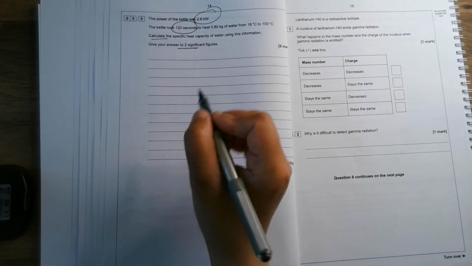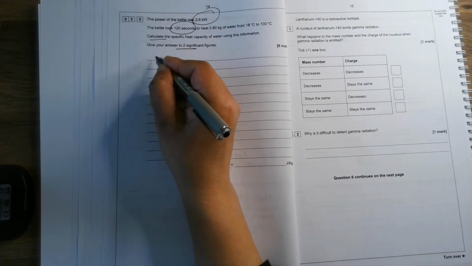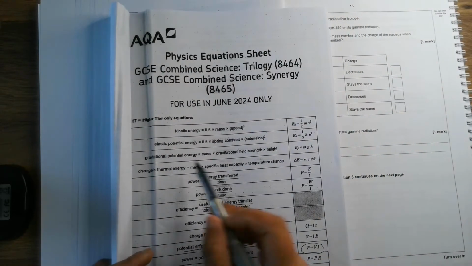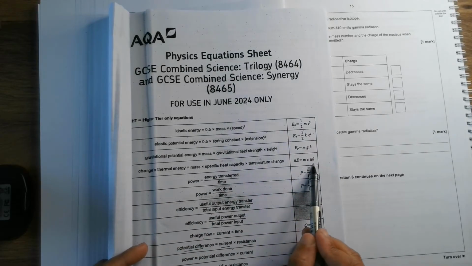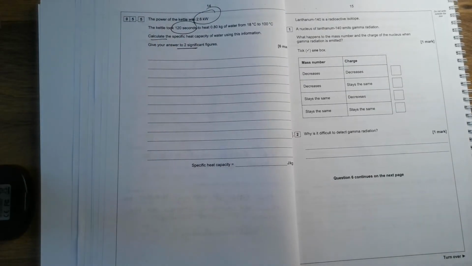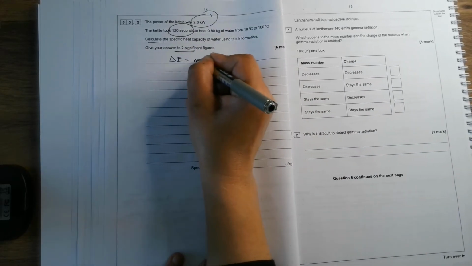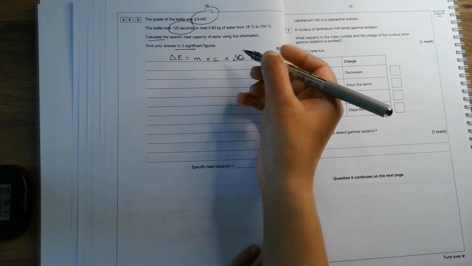So let's start off by writing out the equation for specific heat capacity. And again, that's on your equation sheet. It is the 4th one down. I'm going to write the shorthand version of the equation. So energy change equals mass times specific heat capacity times temperature change.